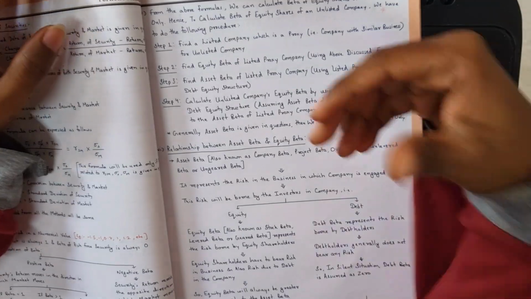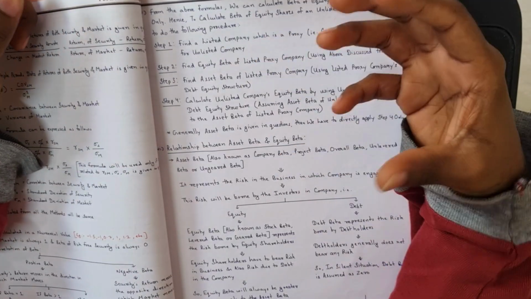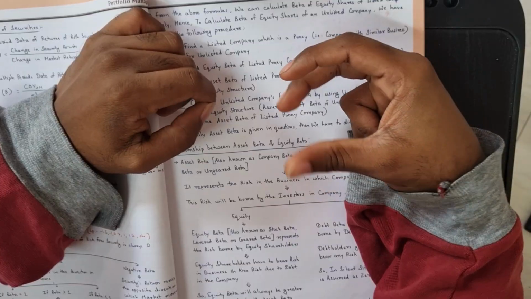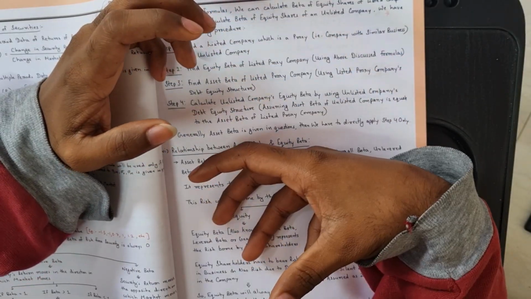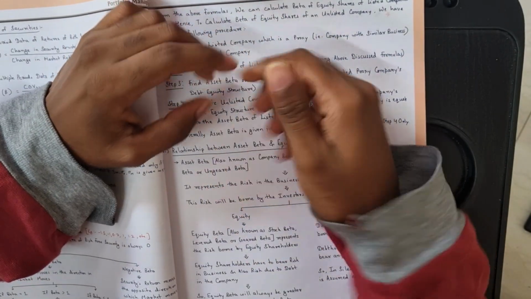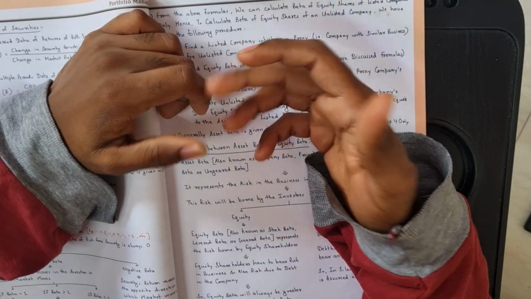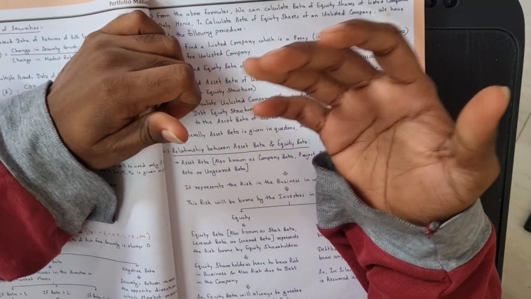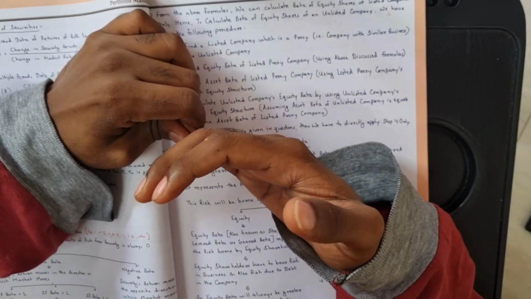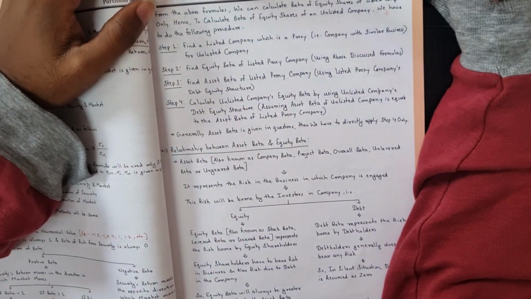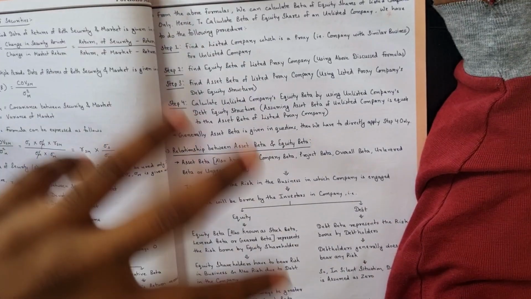Or asset beta is also indicated as the industry's risk. Okay, there are various industries in the market: pharmaceutical industry, telecom industry, textile industry, oil and rig industry, fruits industry, electronics industry, and all have specific risk.